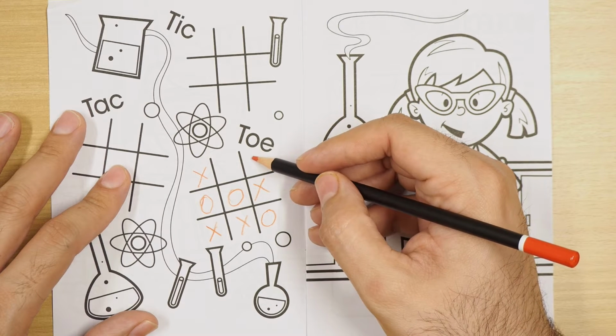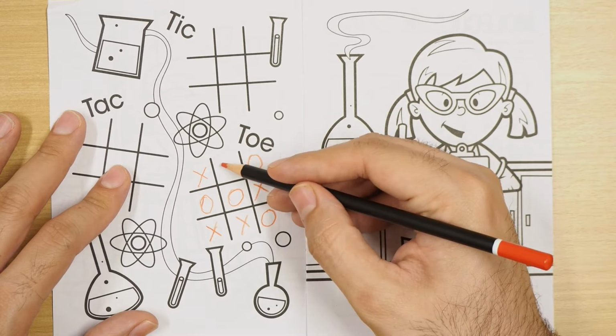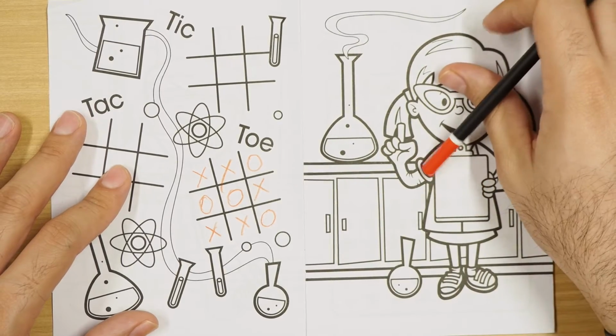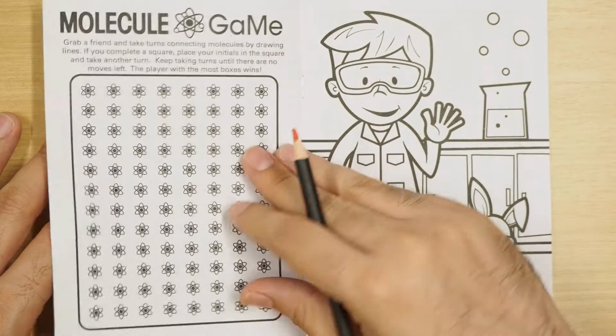And then I guess O can just go here. And then X got no place to go, so they go there. And nobody wins, which is a very real possibility of Tic-Tac-Toe if you haven't ever played it before.